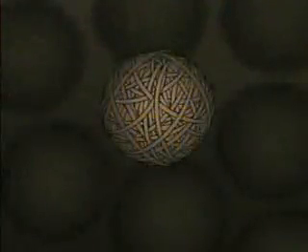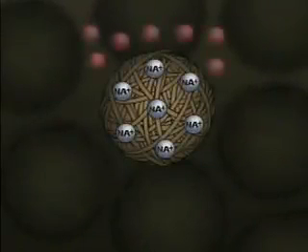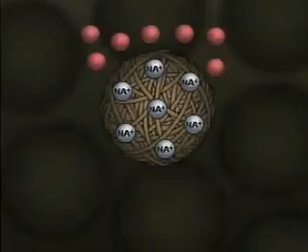Each bead in the resin bed has thousands of charged areas called sites. In this example, each site is occupied by a sodium ion, which is a soft ion. When the water contacts the resin beads, the calcium and magnesium ions in the water, the hard ions, compete with the sodium ions to occupy the charged sites. The hard ions have a stronger attraction to the sites than the sodium ions.